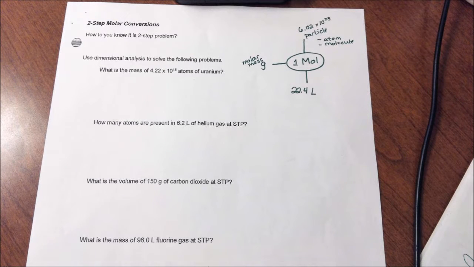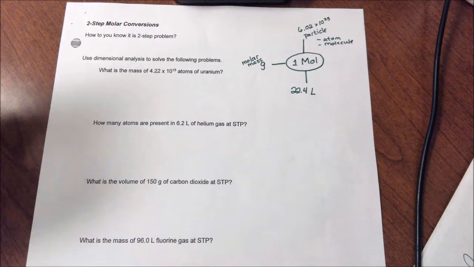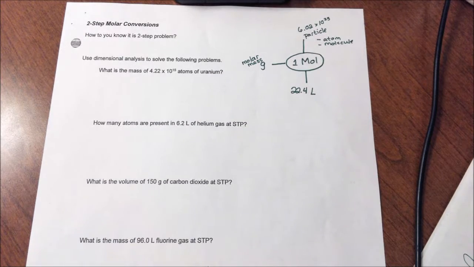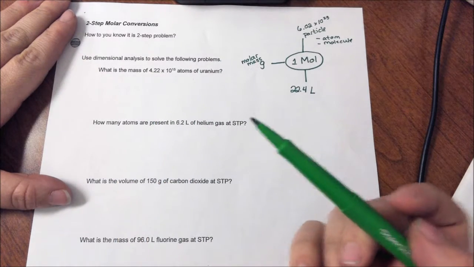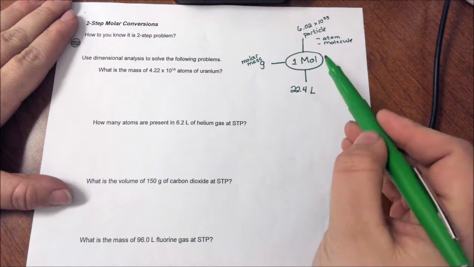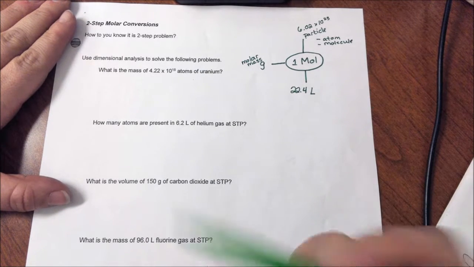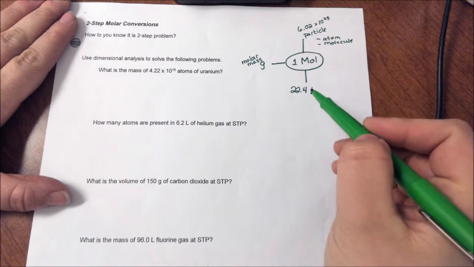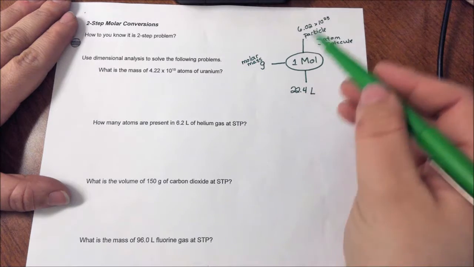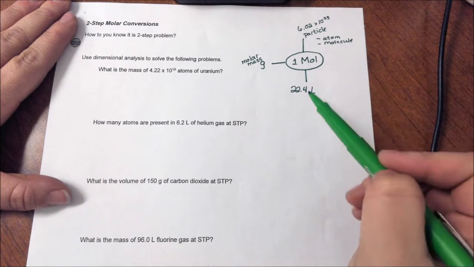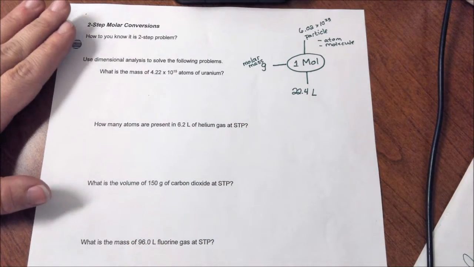Now that we have our mole map up in this corner over here, we're going to be able to utilize it so that we can do our molar conversions. Now, two-step molar conversions, how do I know this is a two-step problem? Well, the problem itself is never going to mention mole, but the mole is the center of our molar conversion universe. So in your problem, no matter where you start, if we start in liters and we want to go to, let's say, mass, or we want to go to particles, we have to go through the mole. So let's go ahead and get started by solving some of these problems.